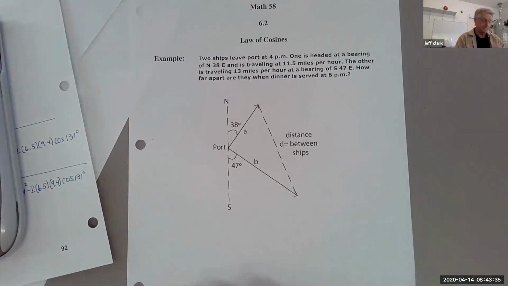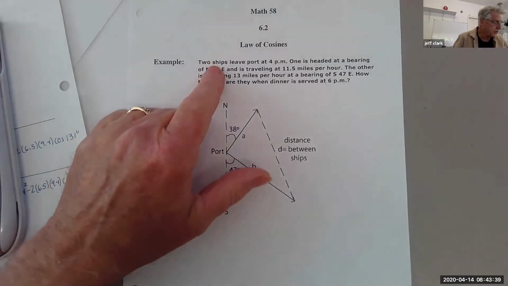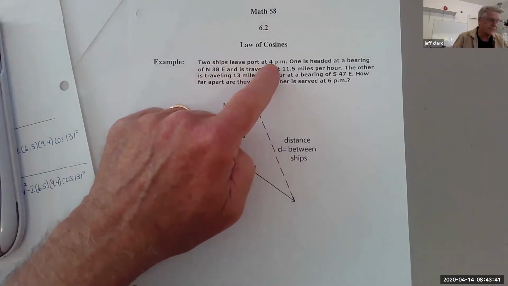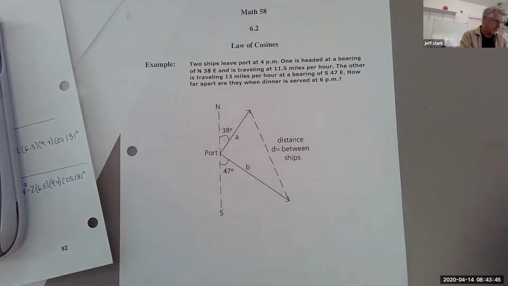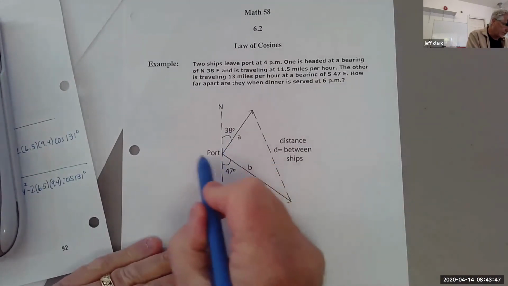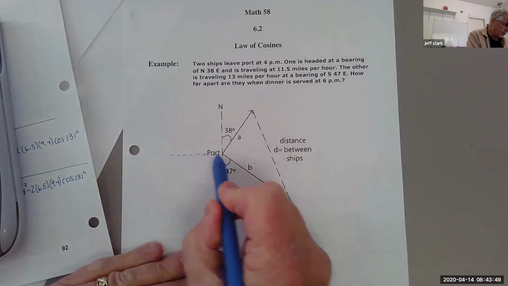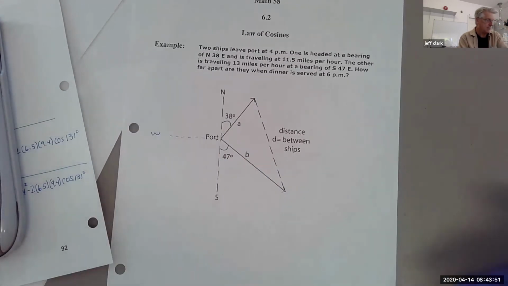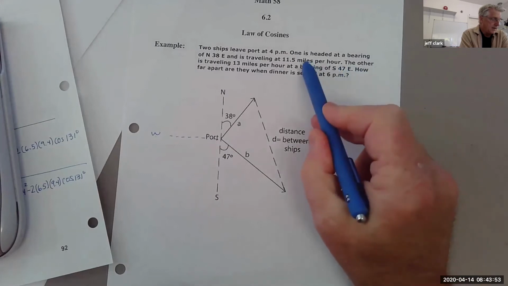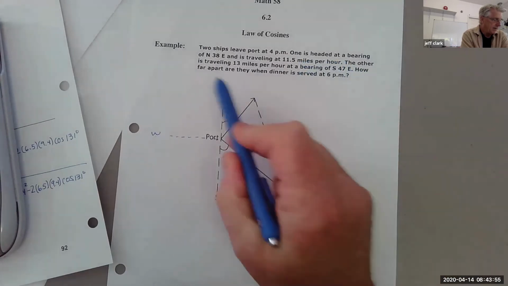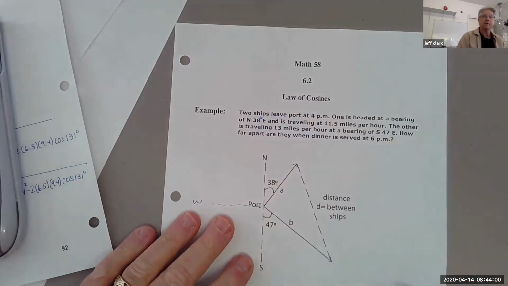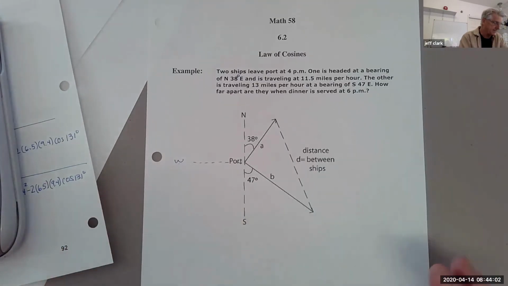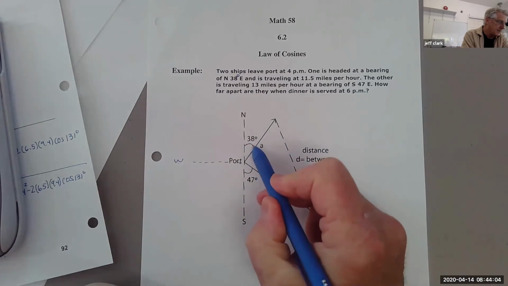Word problem. Another bearing problem, looks like. 2 ships leave port at 4 in the afternoon. Okay, so here's the port down here. And looks like that's the north, south. Of course, you know this is west over here. One is headed at a bearing of north 38 degrees east. There it is.